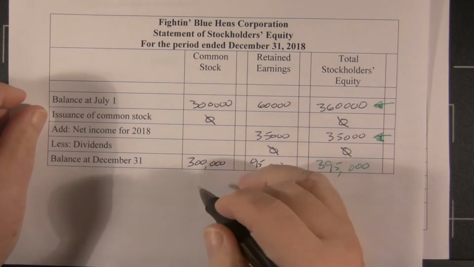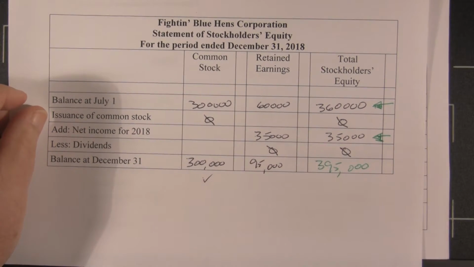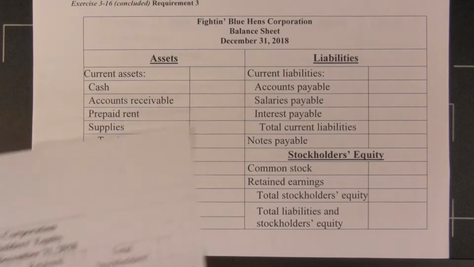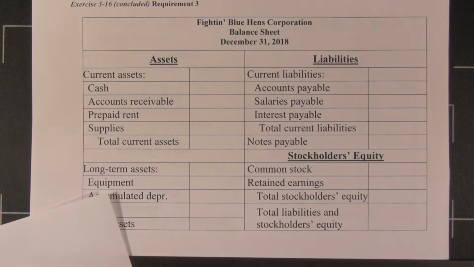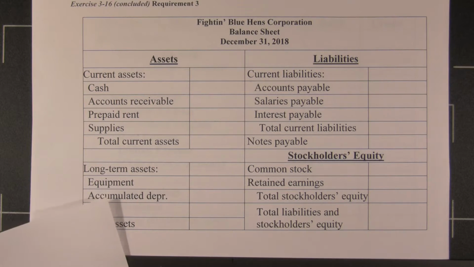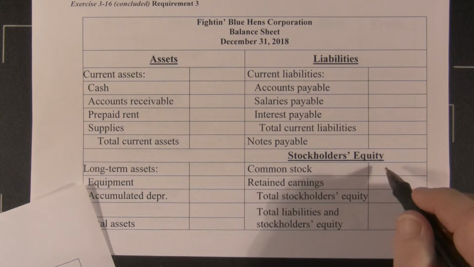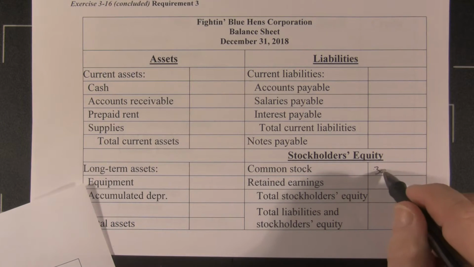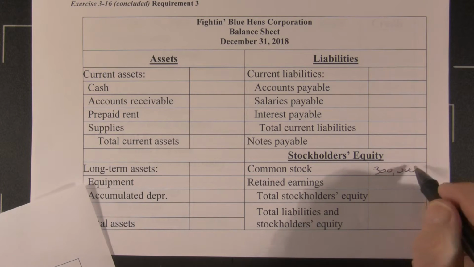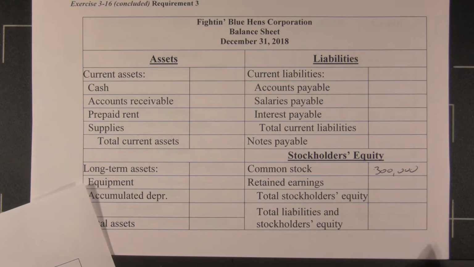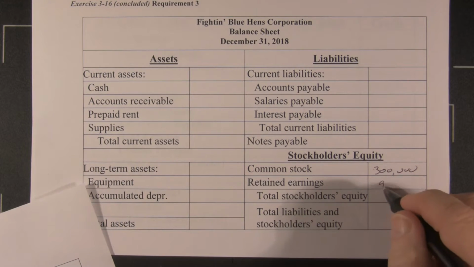We're going to need the common stock count at the end of the year, and the retained earnings at the end of the year. So let's just put those in and be done with them, okay? Our total common stock is 300,000, and our retained earnings is 95,000.